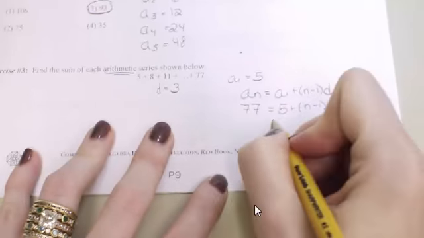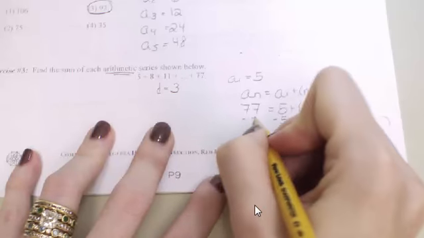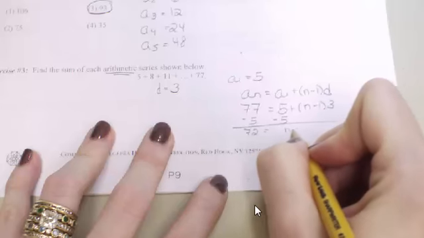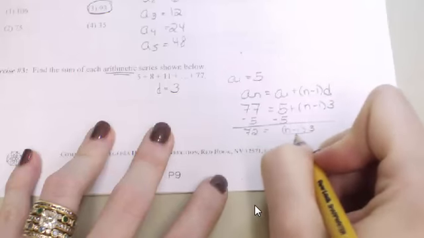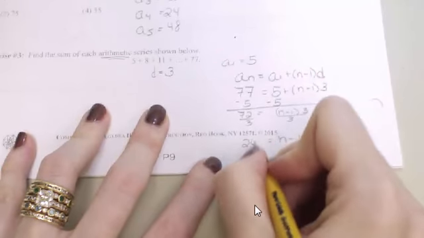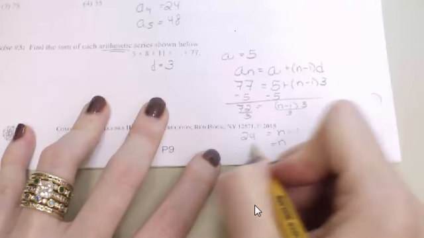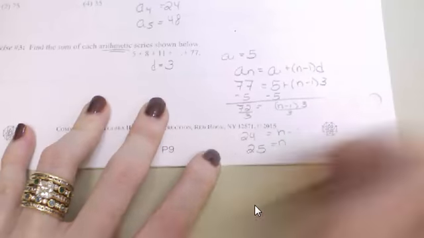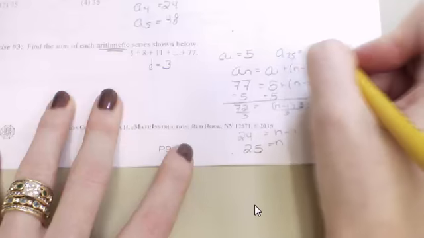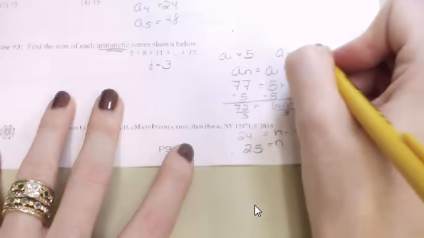So then, subtract 5, 72 equals n minus 1 times 3, divide by 3, n minus 1 equals 24, add the 1 over, and I get 25. So what that tells me is that my a sub 25th term is 77.